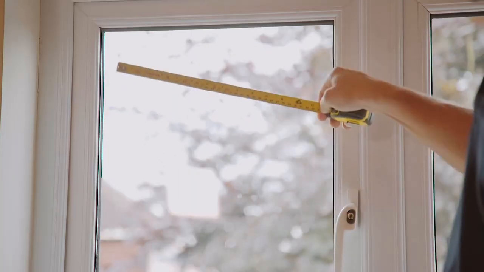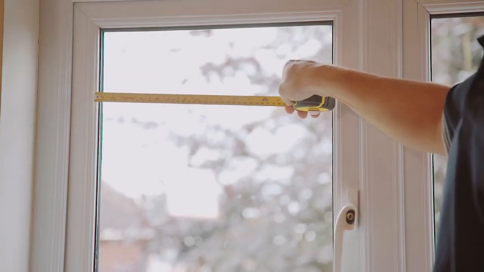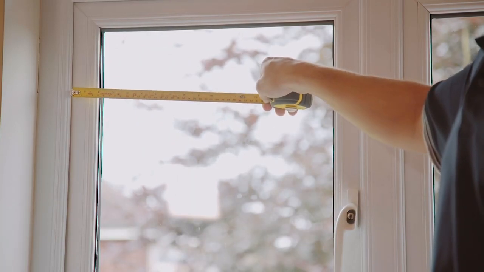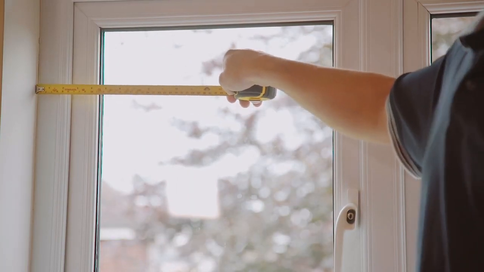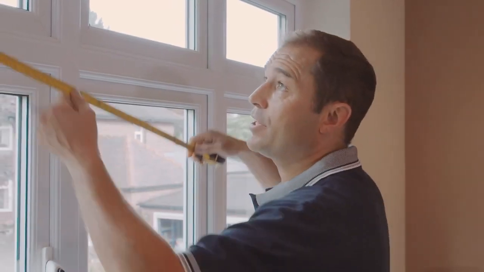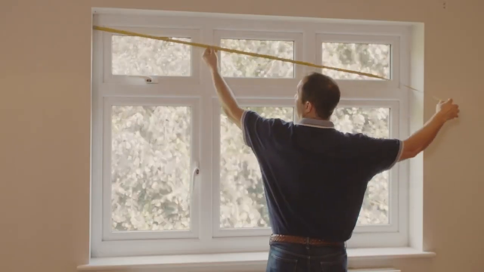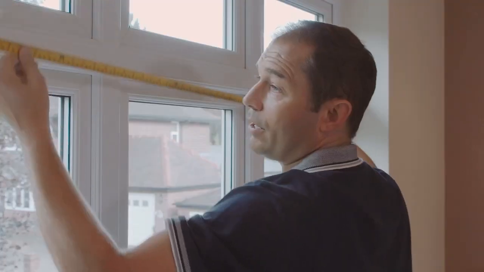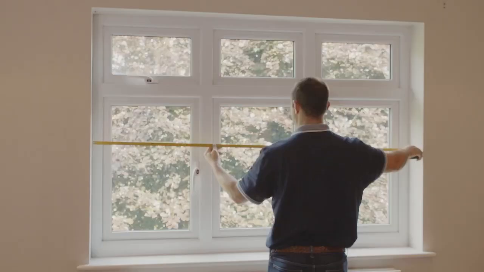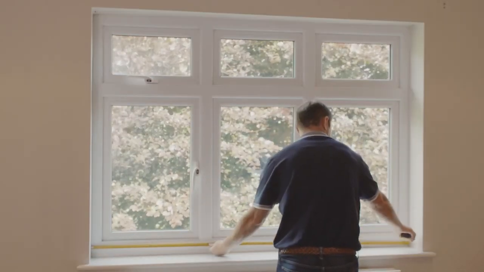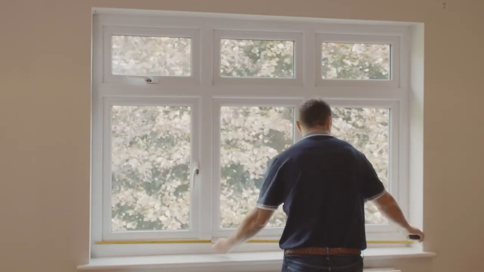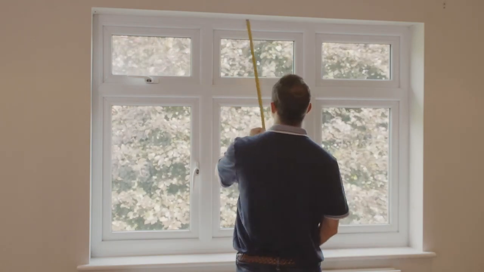We're going to start by measuring the width, and don't just measure to the edge of the window panels, the window frames, measure all the way to the edge of the window recess itself. And you're going to need to make 3 measurements. Take one at the top, one across the middle, and then one lower down across the full width. Now do the same for the height or drop.